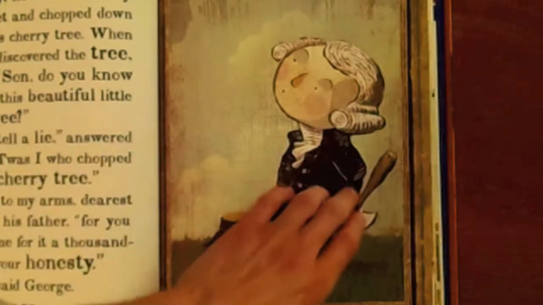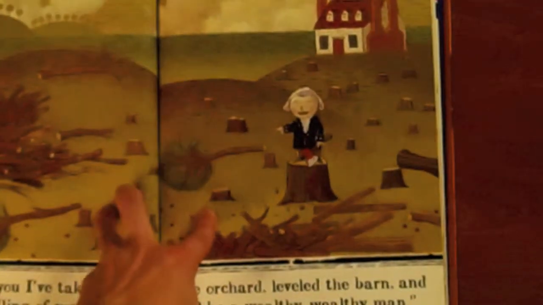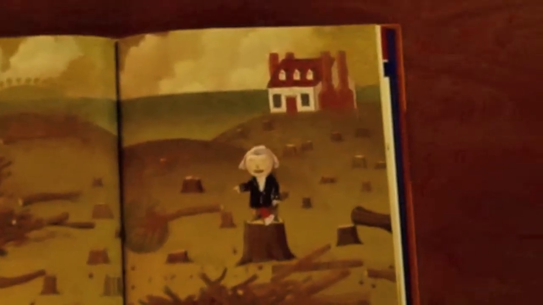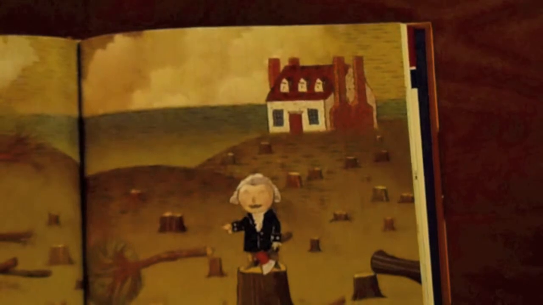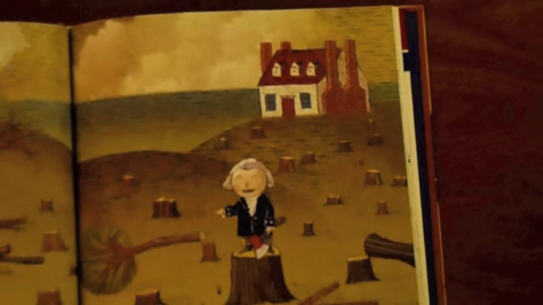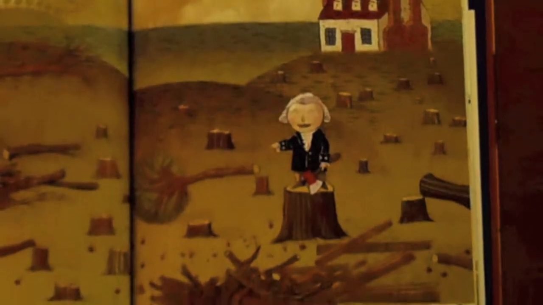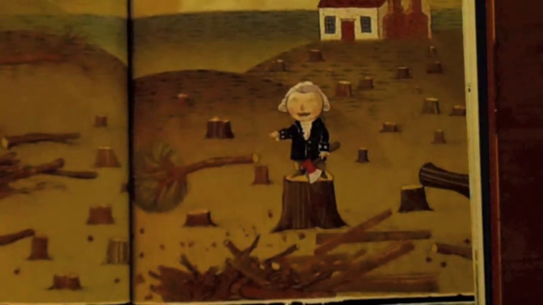And so another example of these illustrations here, if you look at the house there, it's an interesting color. It's a deep red, but also you can see the texture on it. That's another thing that Lane Smith does, is really portray texture well in his illustrations.